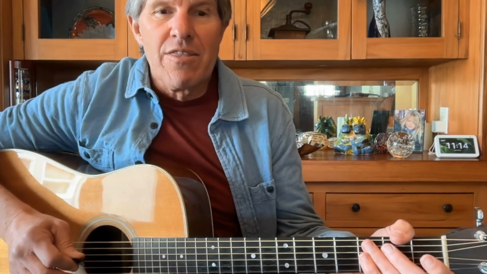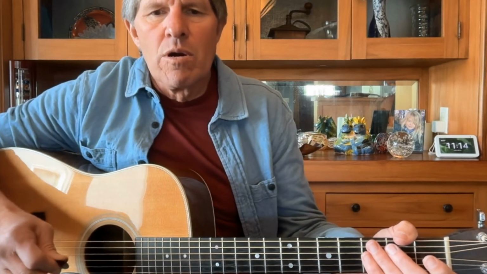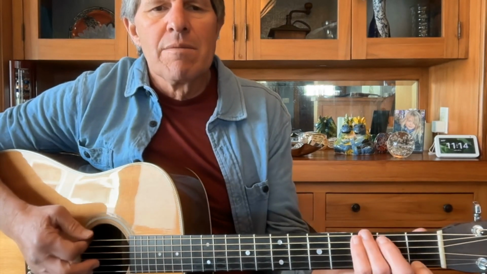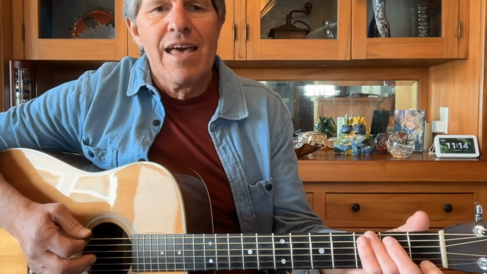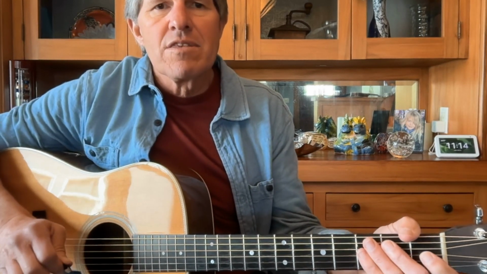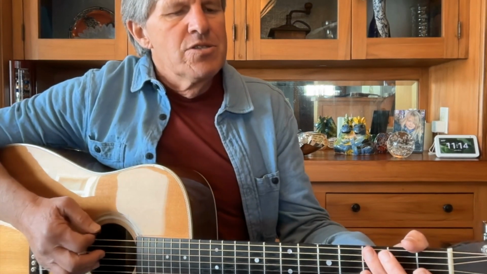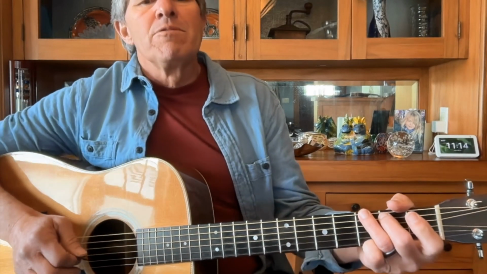Now, there are several types of seventh chords if you really get into the music theory of it, but when we say a seventh chord, not otherwise specified, what we're talking about is a dominant seventh, and that's just where the seventh note in the scale is flattened a half step. So let's review briefly, and we'll go through some examples.